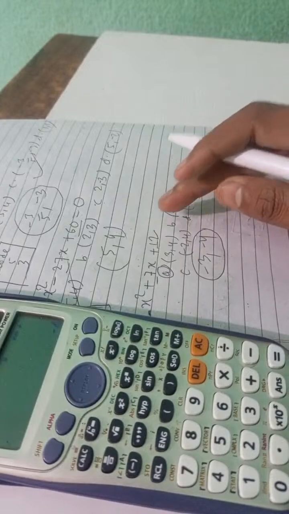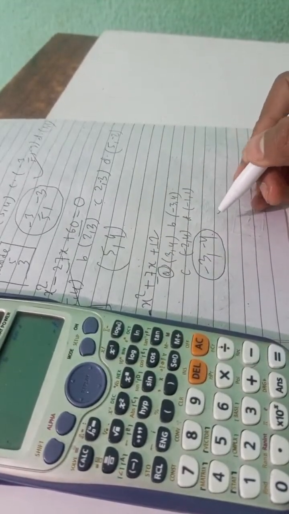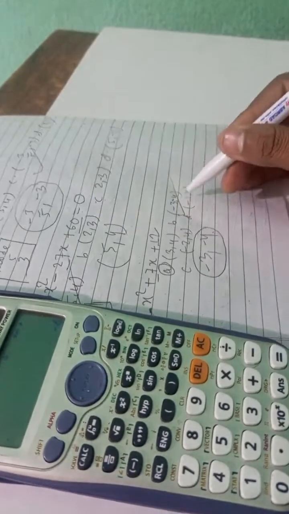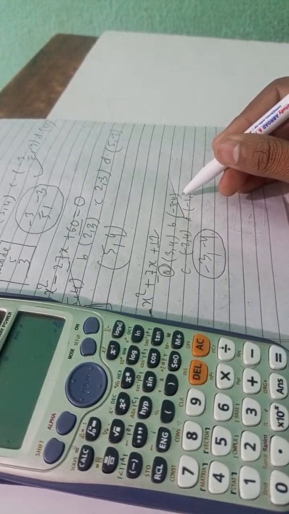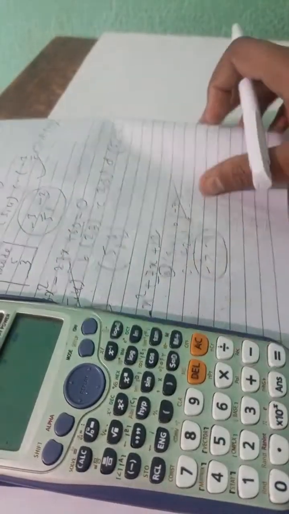For x square plus 7x plus 12, minus 3 comma minus 4 is the 100% right answer. Option number B is the right answer. Minus 3 comma minus 4 is the right answer. Then you will move on.